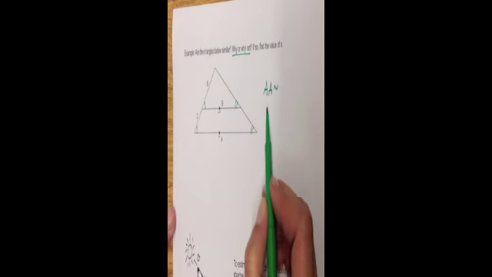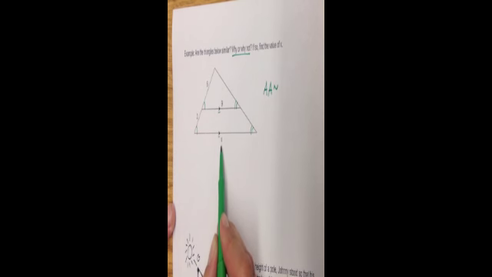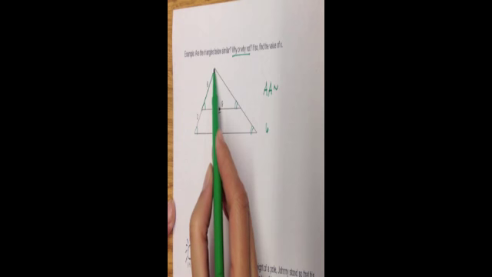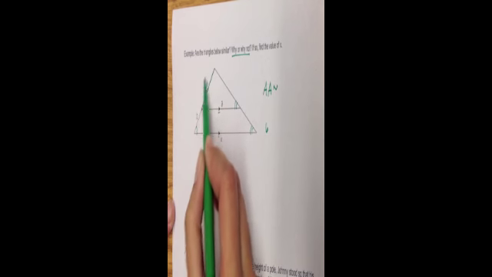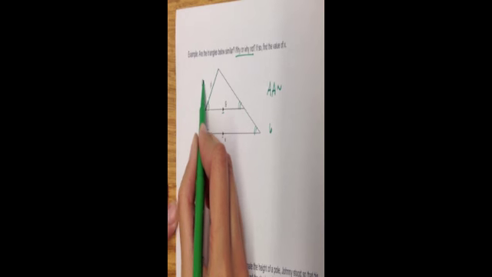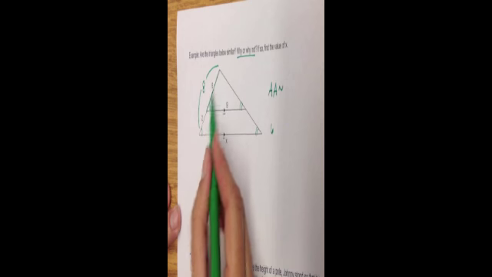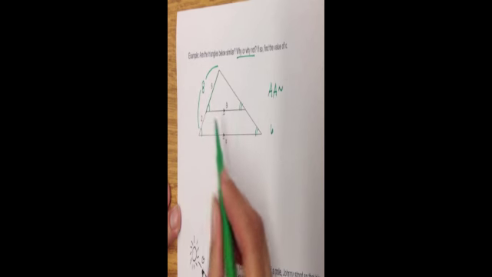Since they are similar, I can use proportions to find this missing side. This side here, 6, is the corresponding side to this whole side here. The length of this whole side is 8, because I'm going to add the segments 6 and 2. So I get 8. So 6 over 8.